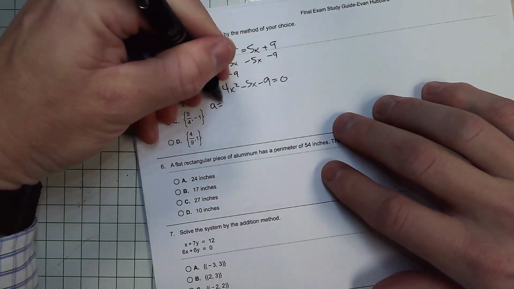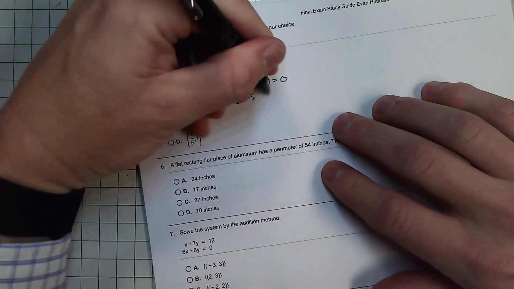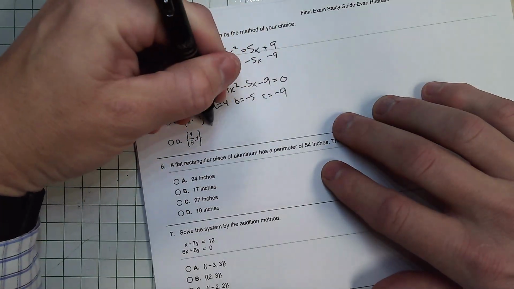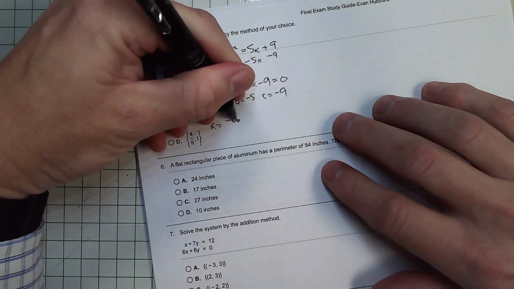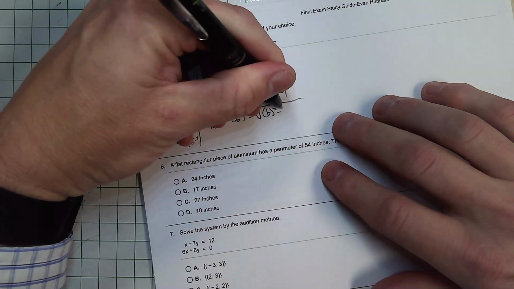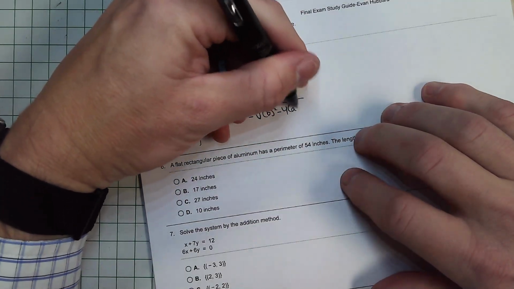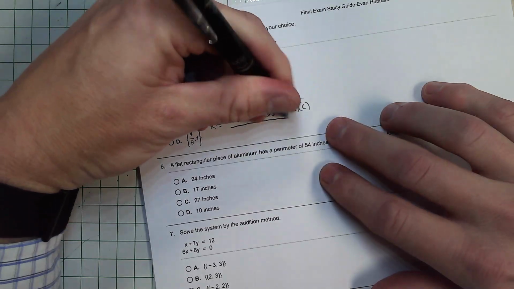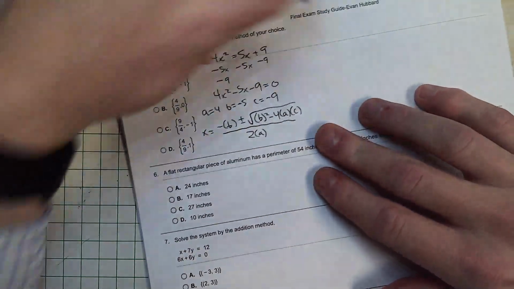And so A equals 4, B equals negative 5, C equals negative 9. So I'm going to use the quadratic formula. Negative B plus or minus the square root of B squared minus 4AC all over 2A.